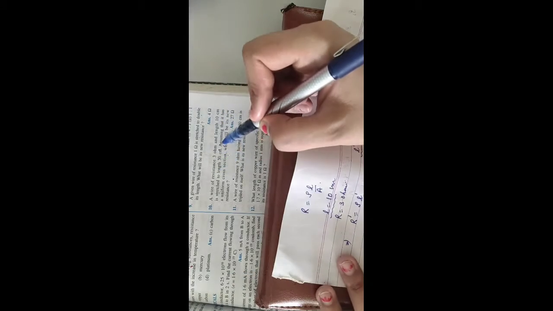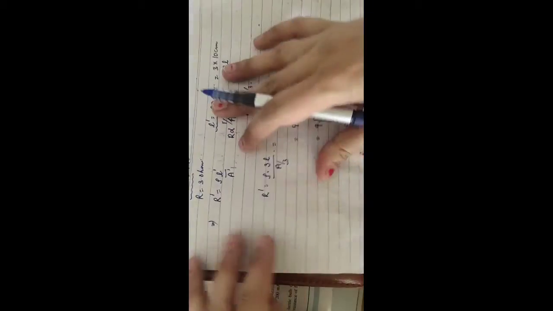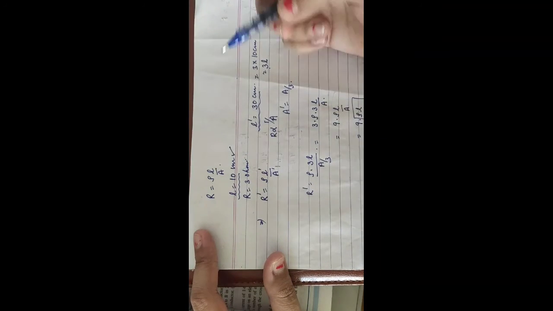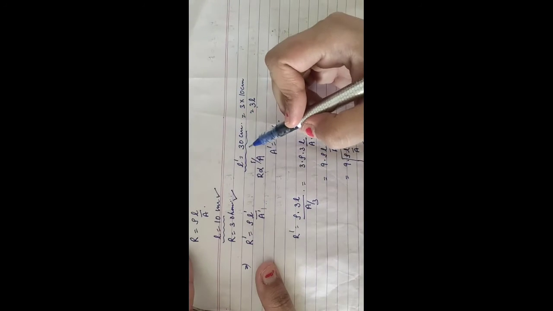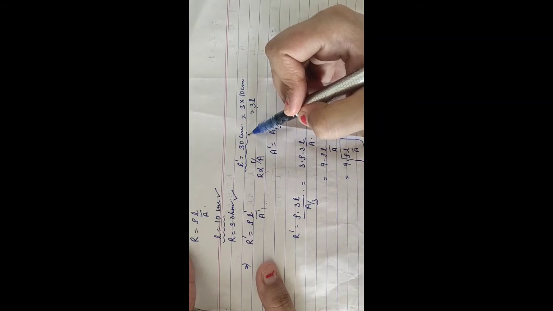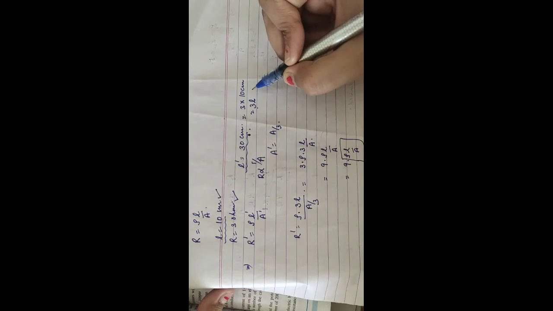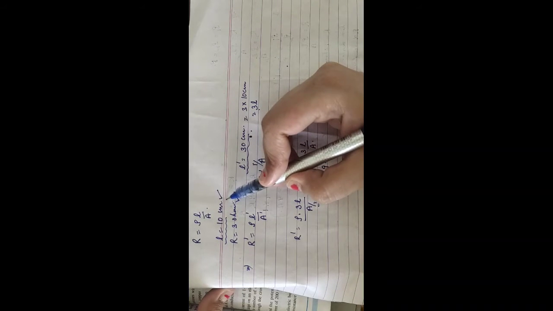Now the wire is stretched to length 30 centimeter, so old length is 10 centimeter and old resistance is 3 ohm. What is the new length? It is 30 centimeter. So we can write it as 3 into 10 centimeter, where 10 centimeter is the old length of that particular wire, right?